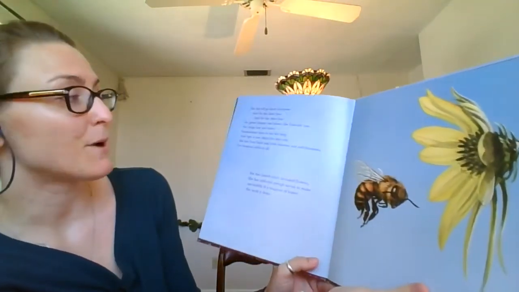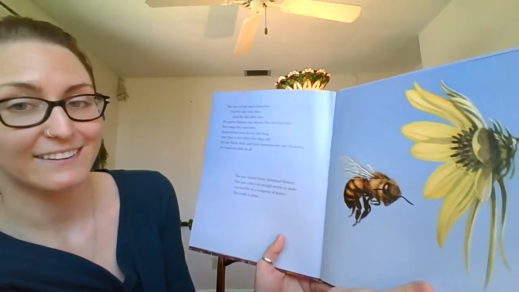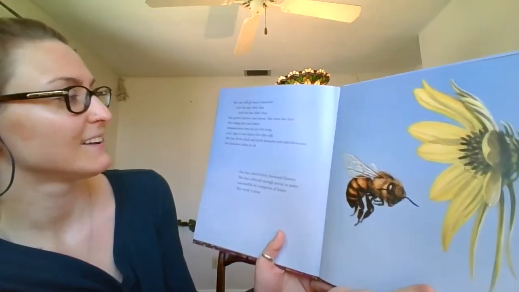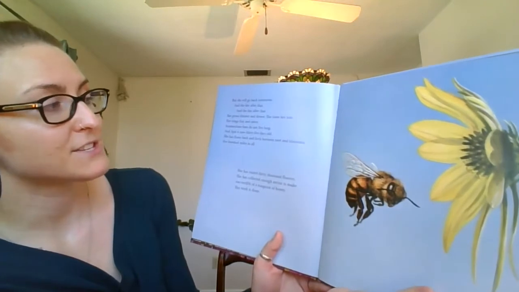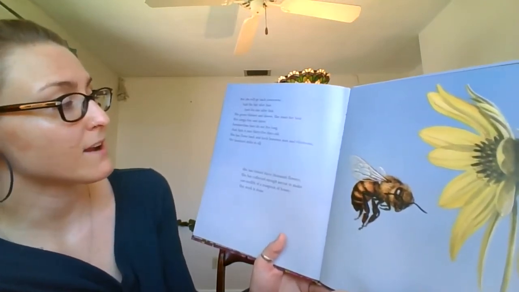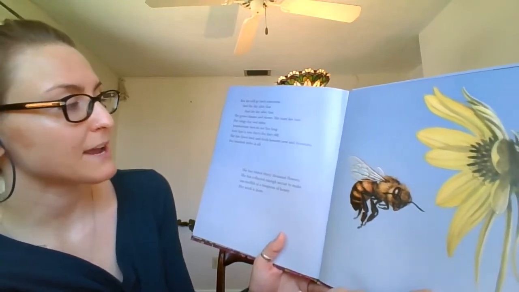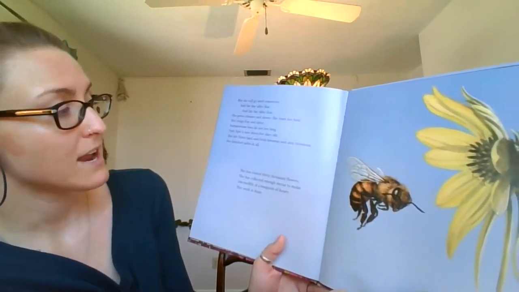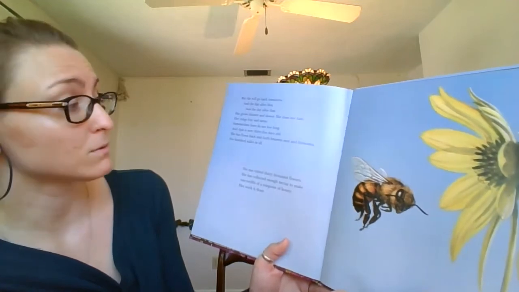But she will go back tomorrow, and the day after that, and the day after that. She grows thinner and slower. She loses her hair. Her wings fray and tatter. Summertime bees do not live long, and Apis is now 35 days old.